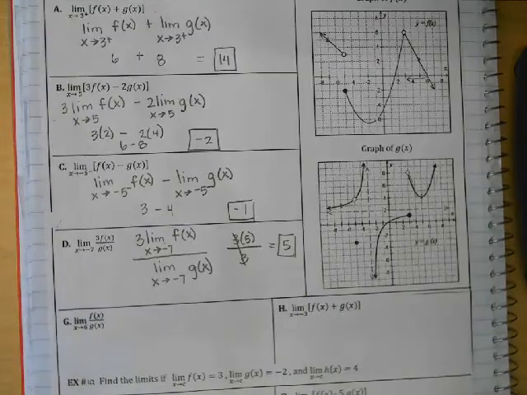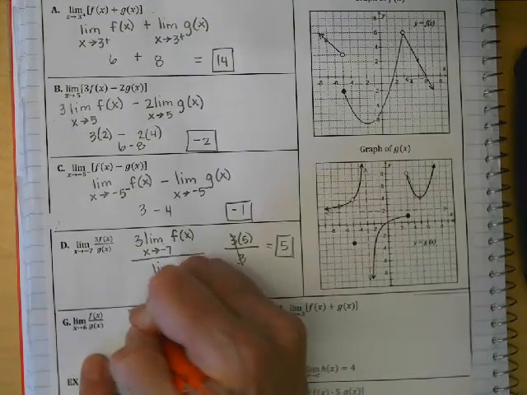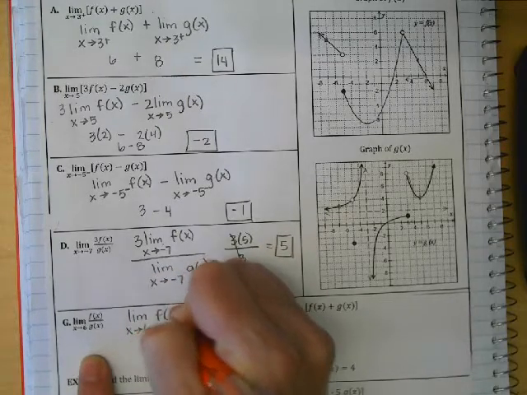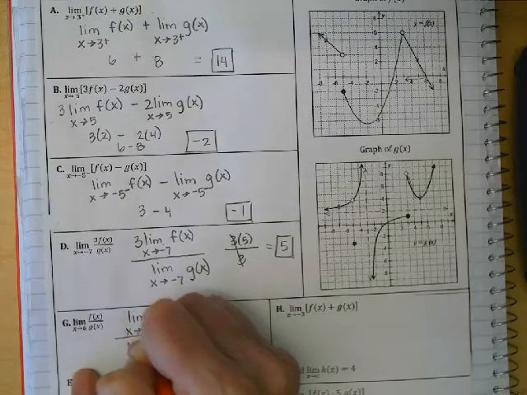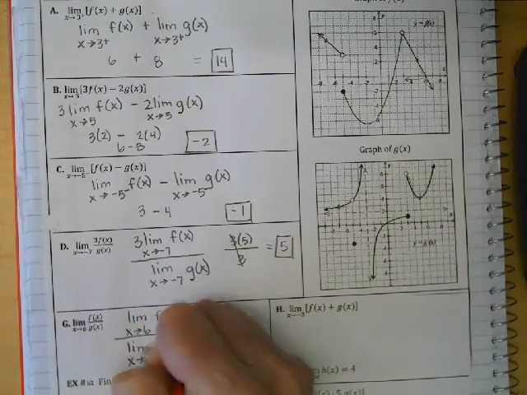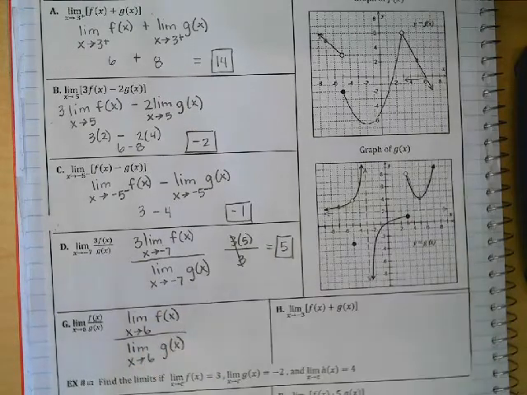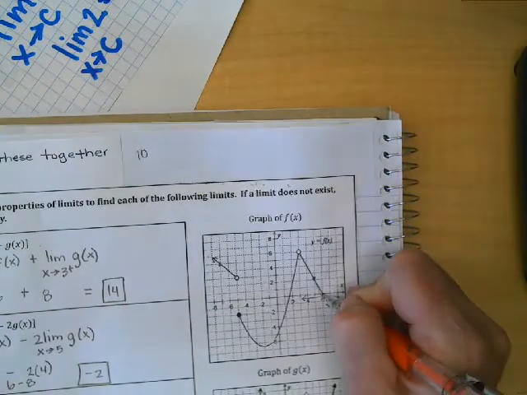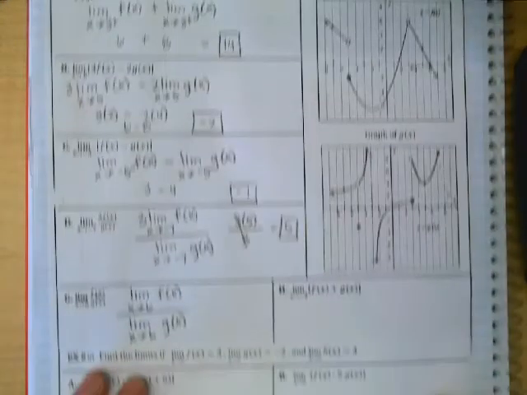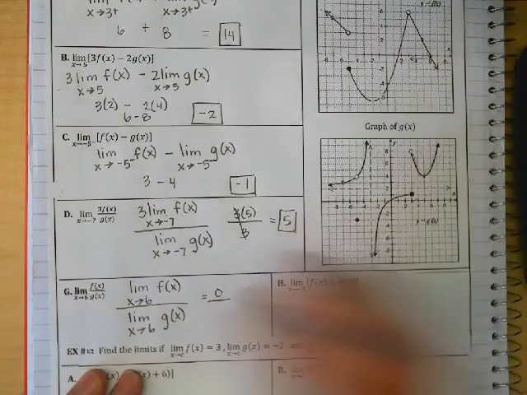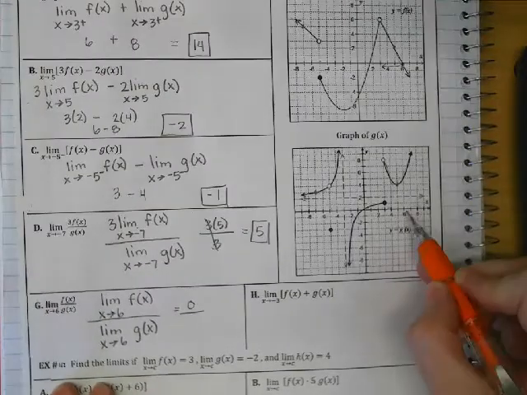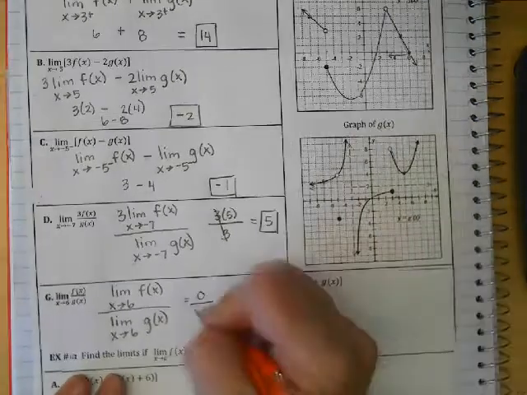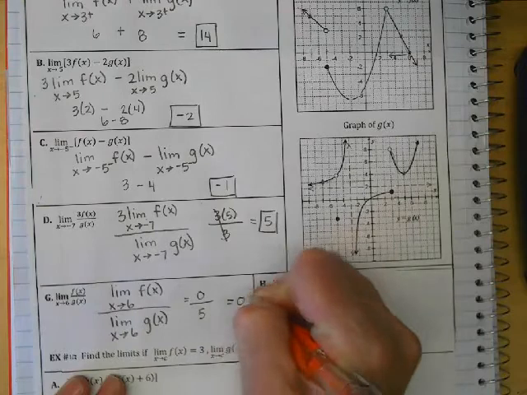Okay, now let's look at what's going to happen in these cases. So I have the limit as x approaches 6 of f of x over the limit as x approaches 6 of g of x. Okay, so as I'm approaching 6, right here, the function is at 0. As I'm approaching 6, right here, the function is approaching 5. 0 divided by anything? 0.